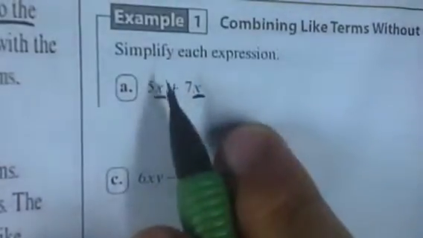Here, 5x plus 7x. Do these have the same variable raised to the same power? Yes, they both have an x. It's not raised to a power. There's an understood 1 as a power there, but they have the same variable, so I can combine them. 5x plus 7x. All I have to do is combine the coefficient. Combine the number that is out front. So 5 plus 7 gives me 12x.